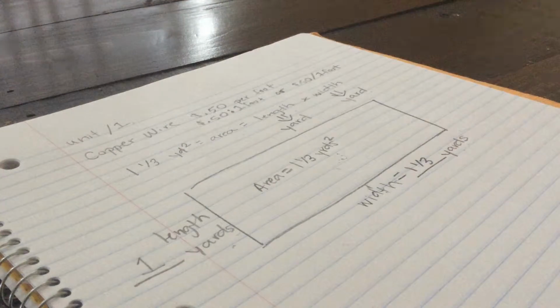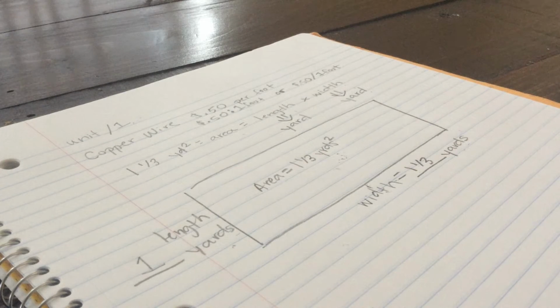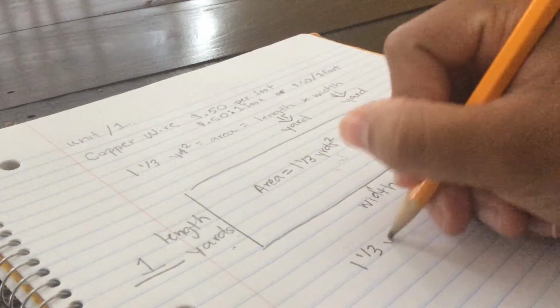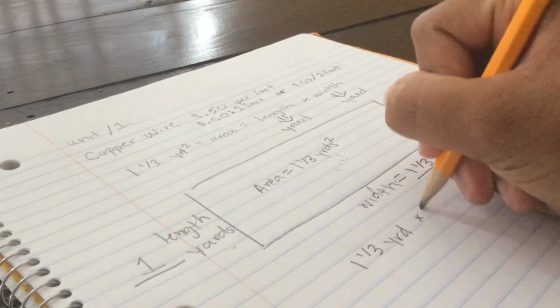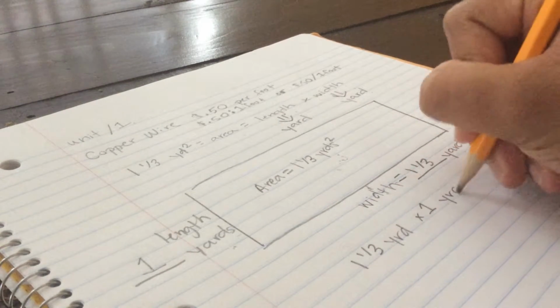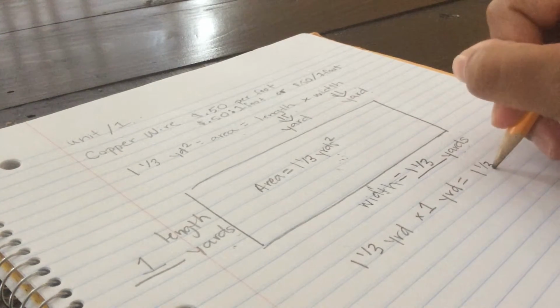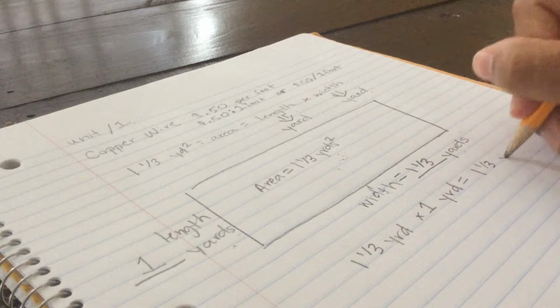Cool. So now let's multiply 1 1/3 yards times 1 yard, right? Equals 1 1/3 square yards, right?